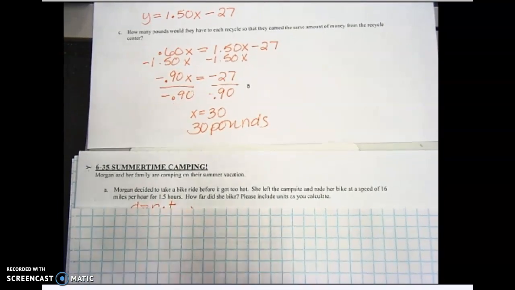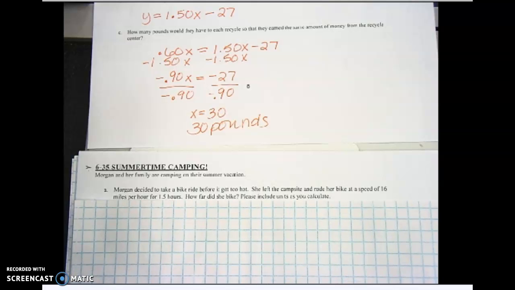Okay, I'm going to move it up. You'll see it in just a second. There it is. All right. So when they both recycle 30 pounds, then they'll be equal to each other.